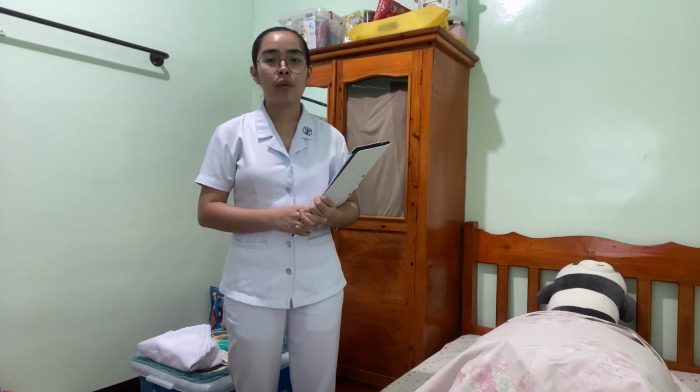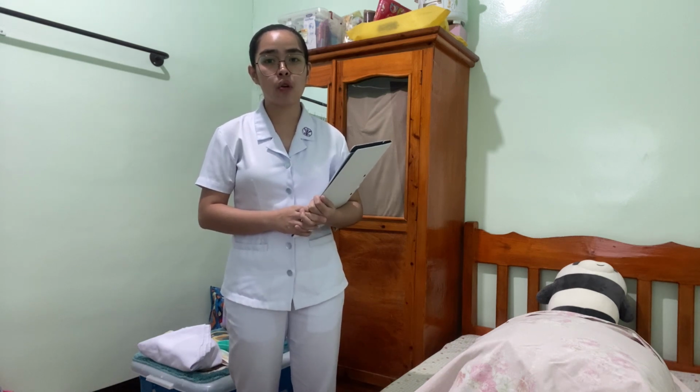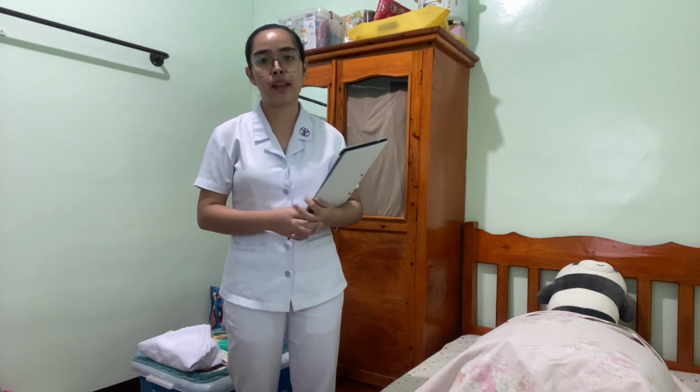So first, we have to check the doctor's order for catheterization. This is done to ensure that I have the right patient and the right procedure to be done.